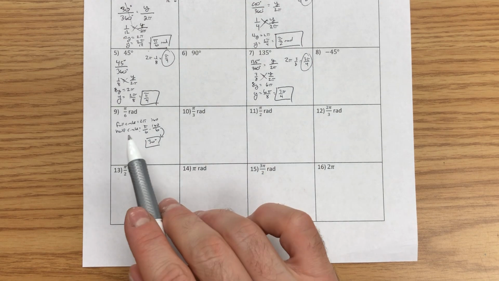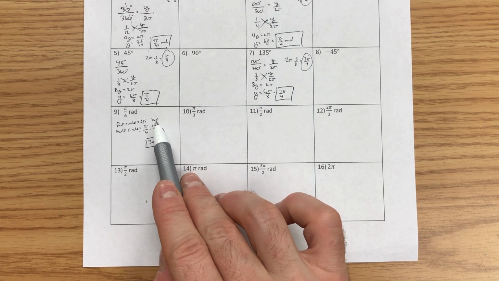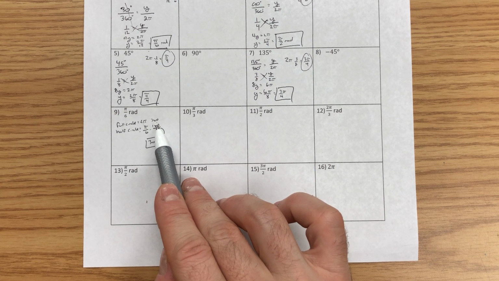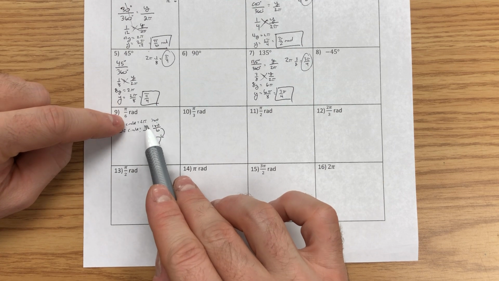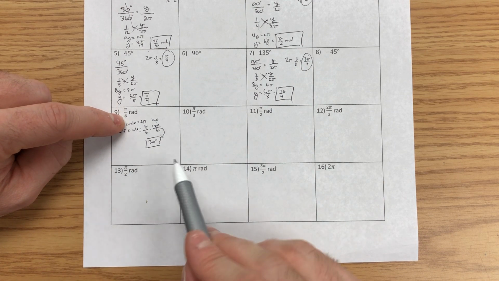So that is typically the way that I like to visually walk you through. If a full circle is 2 pi, 360, half is pi, which is 180. Well, I have pi over 6, which is going to be 180 over 6, which is 30 degrees.